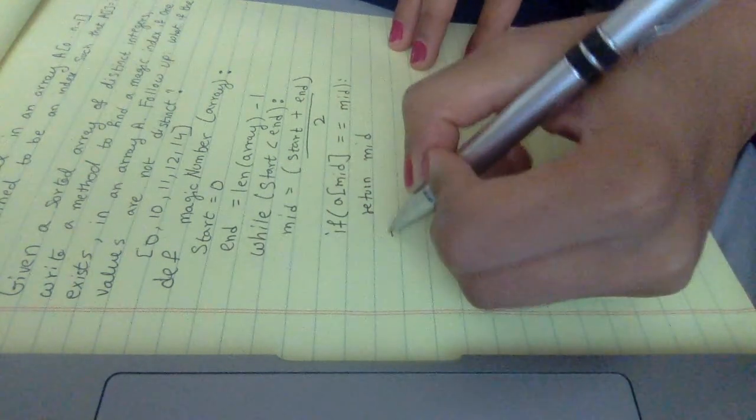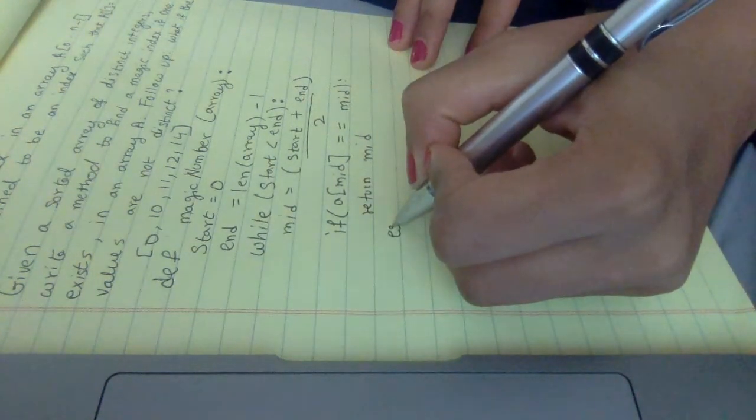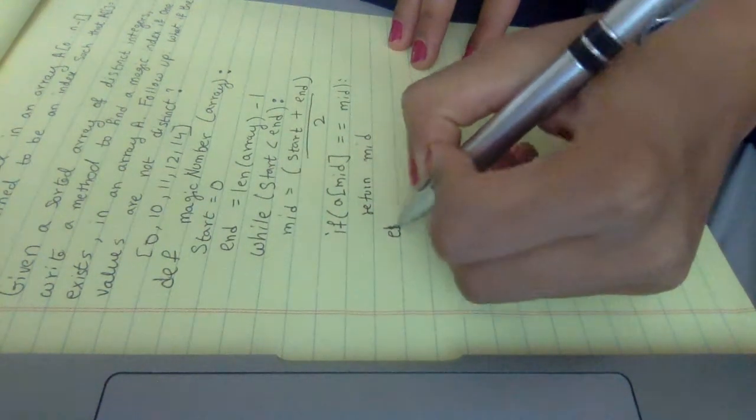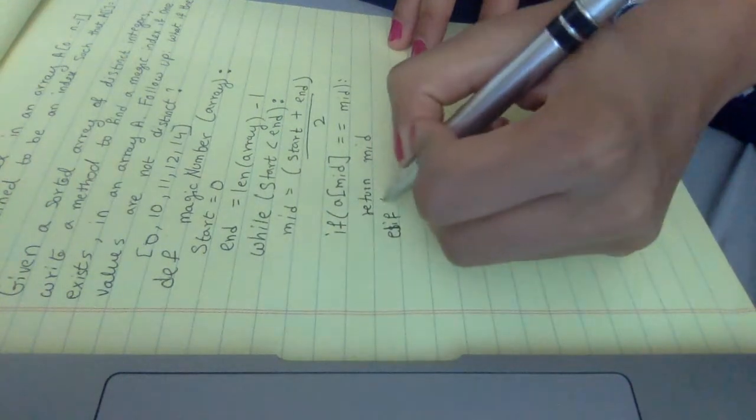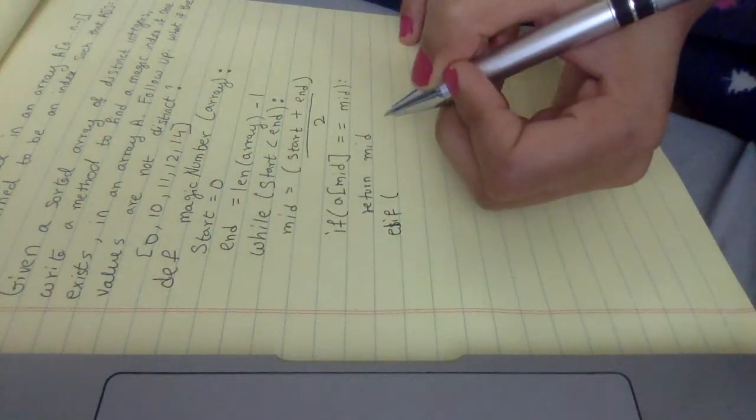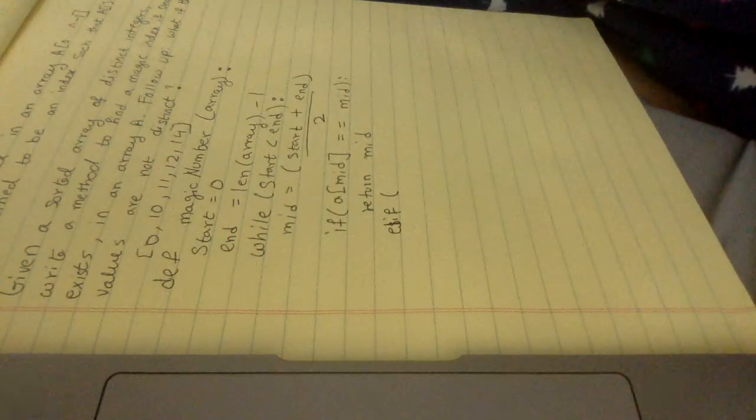Else, we'll be checking if array of mid is less than mid. The algorithm is basically binary search, where we divide it into half.